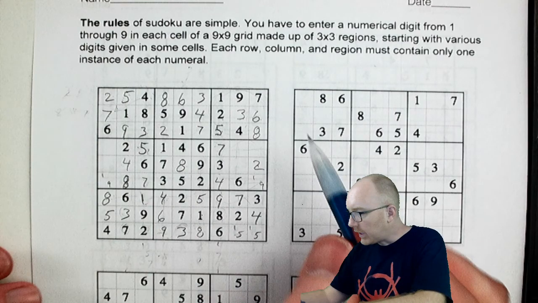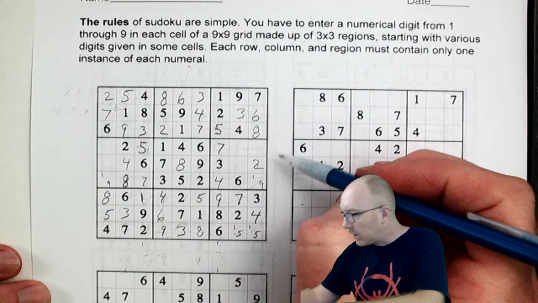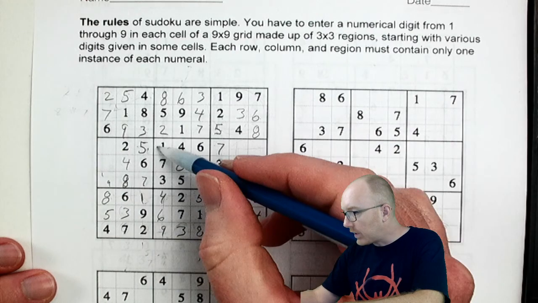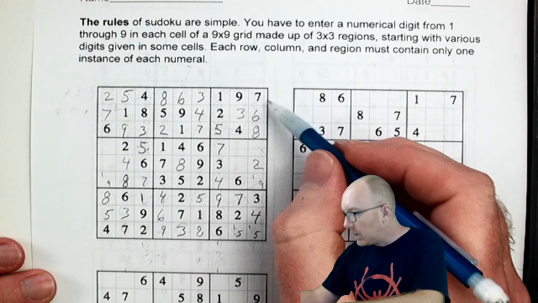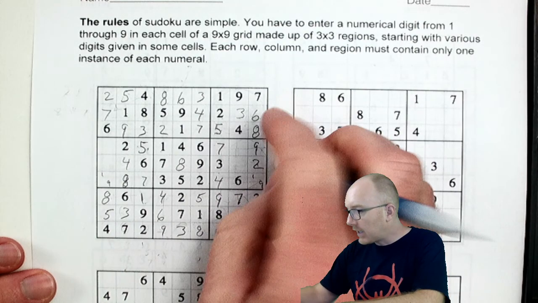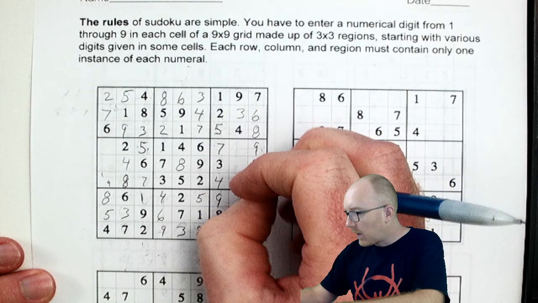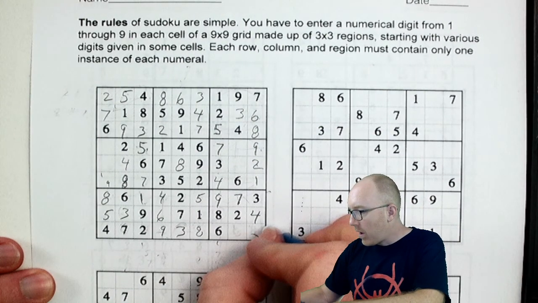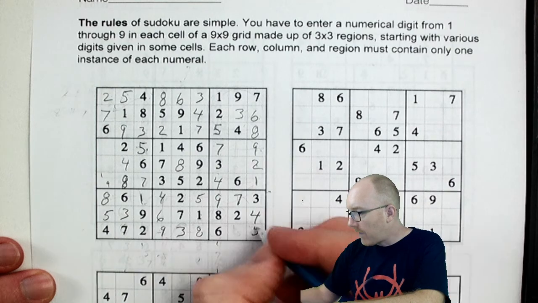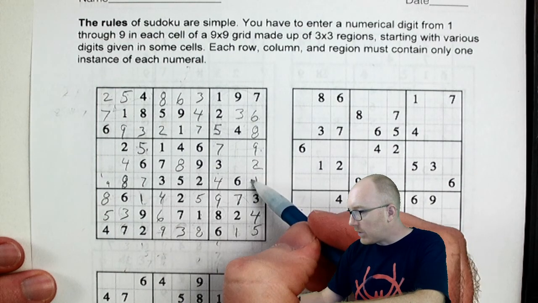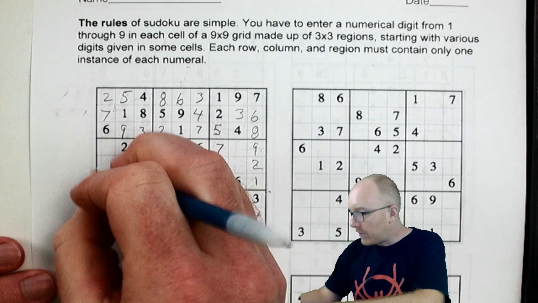Okay, how about this row? In fact, let's go vertical. 1, 5, and 9. Which one can go here? 1 and 5 can't go here. So I'm missing a 1, a 5, and a 9, and 1 and 5 are already in this row. So that's our 9. And this is our 1. Which means this is our 5. This is our 1. By the way, this is our 9 over here.